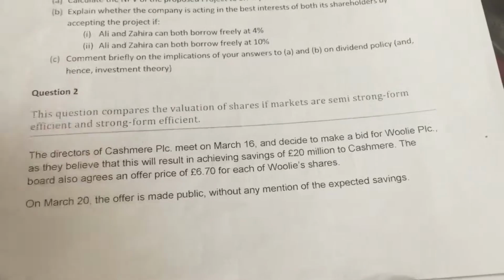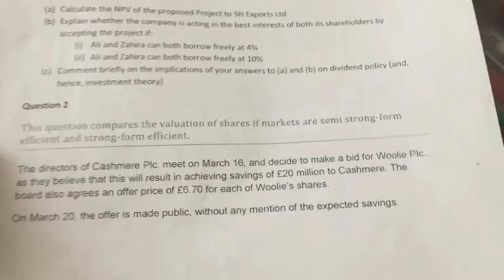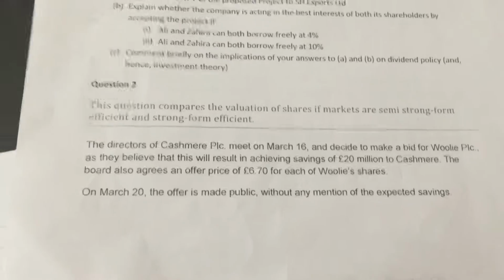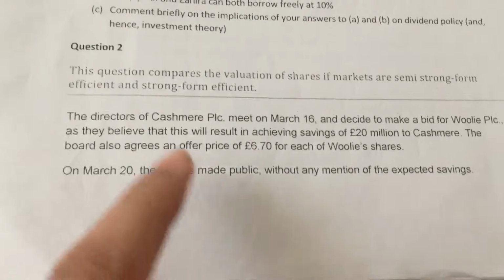So question 2, we're looking at valuation of shares, semi-strong form efficient, strong form efficient. Okay, and so what do we have? We have two companies.